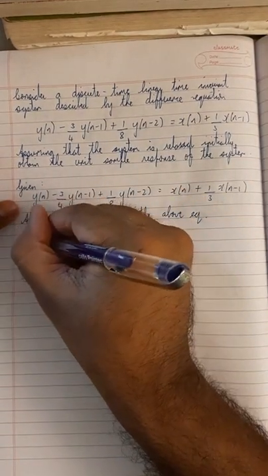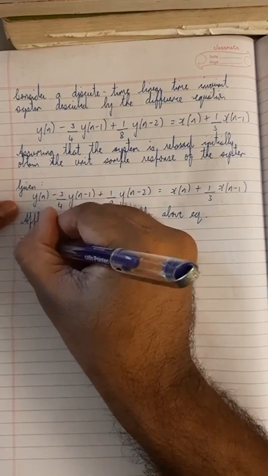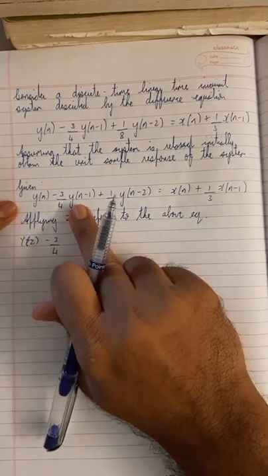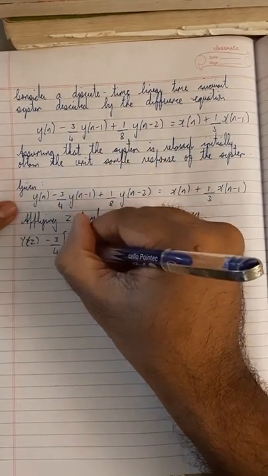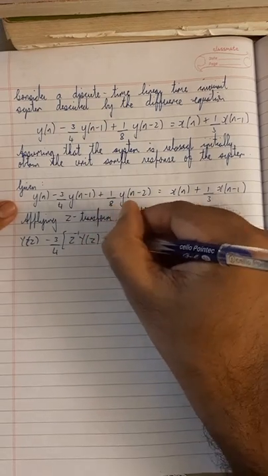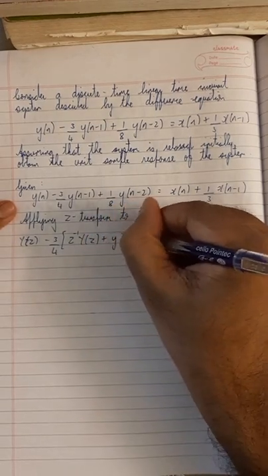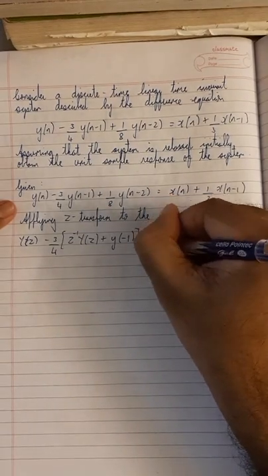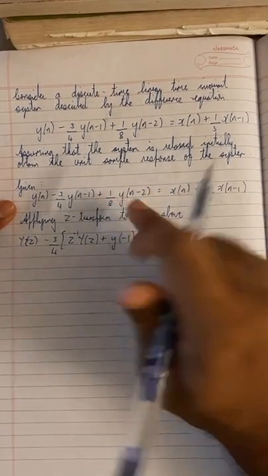It is y of z, minus 3 by 4. What is Z transform of y of n minus 1? It is z inverse y of z plus y of minus 1, right? And what is the Z transform of y of n minus 2?